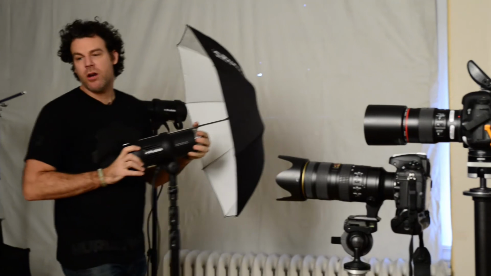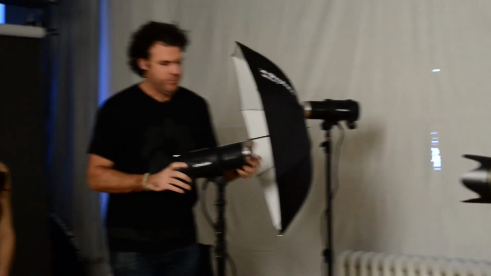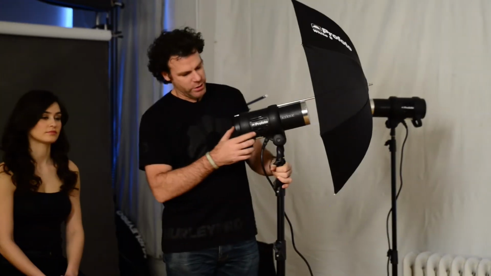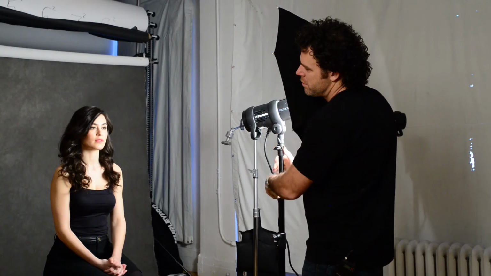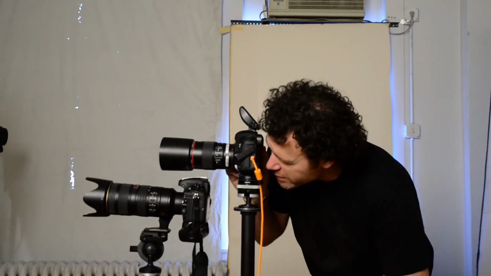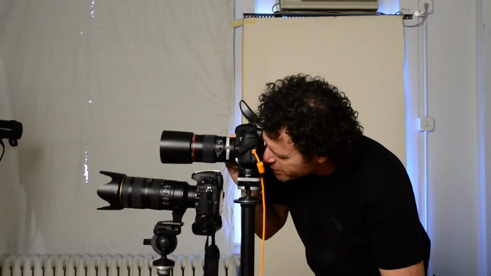Okay guys, I'm gonna start with the white umbrella, and we're gonna go modeling light. There we go, we're proportional on the modeling light, right? I'm looking at the shadows under her chin, they look really good. This actually looks pretty nice. Let's see where we're at. Chin down a little, Cersei. There you go.